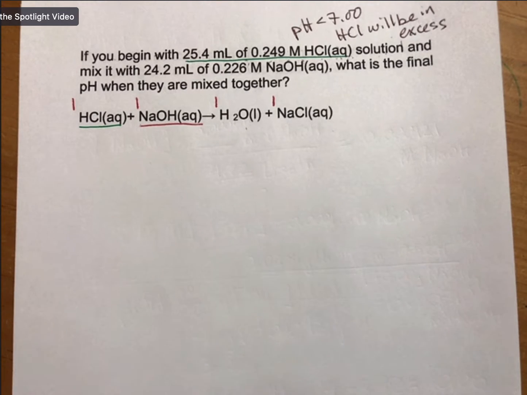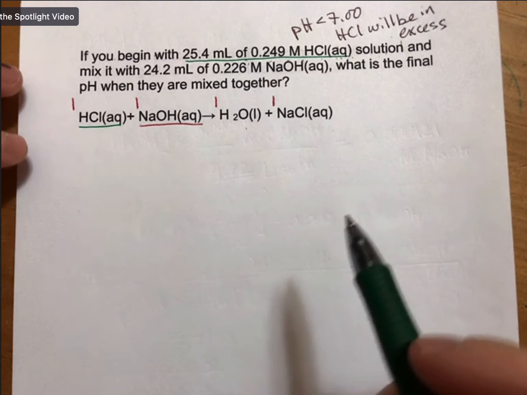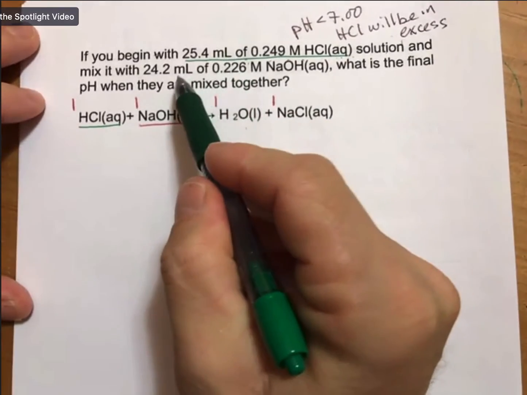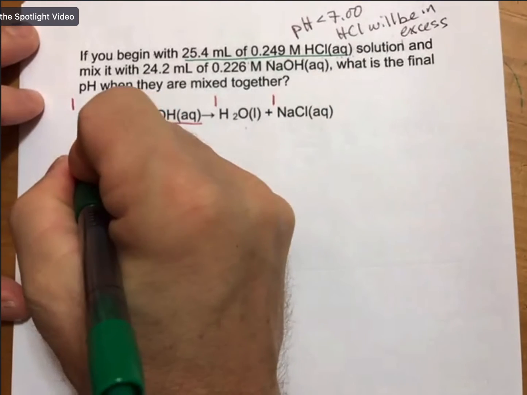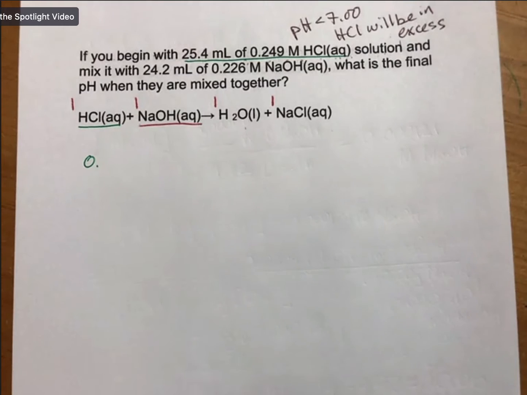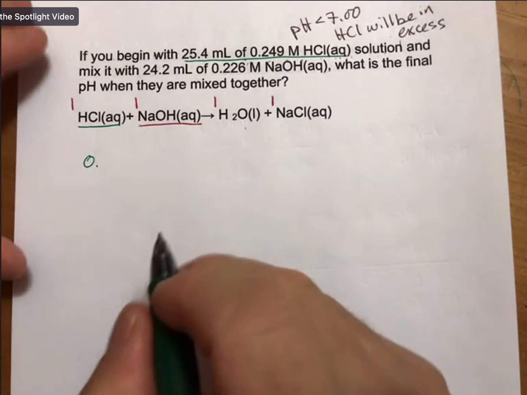For the moles of hydrochloric acid, it'll be 0.0254 liters times 0.249 moles of hydrochloric acid per liter. You got it. And that'll be the moles of hydrochloric acid, right? So what do you got for me, Mike?